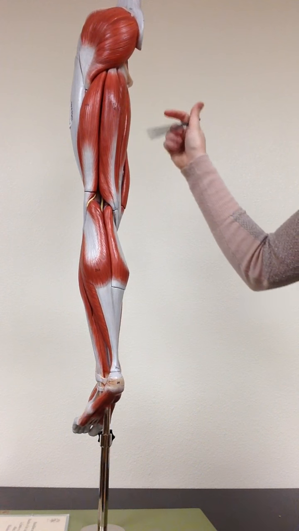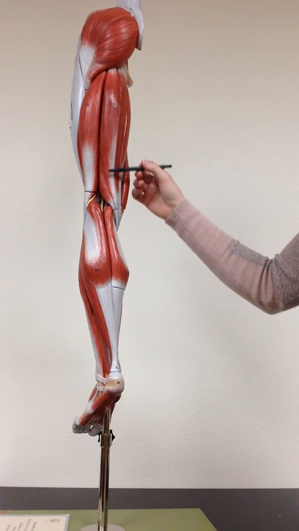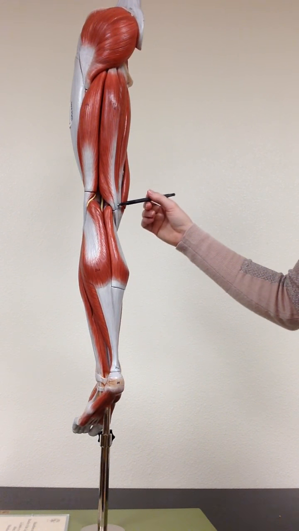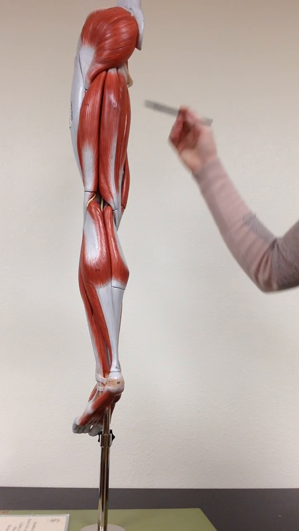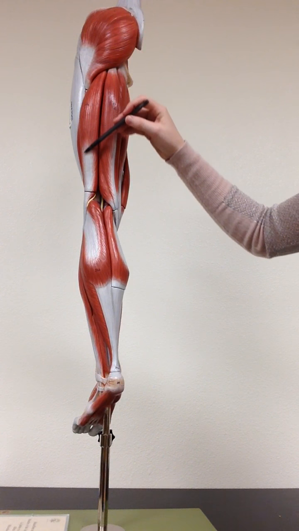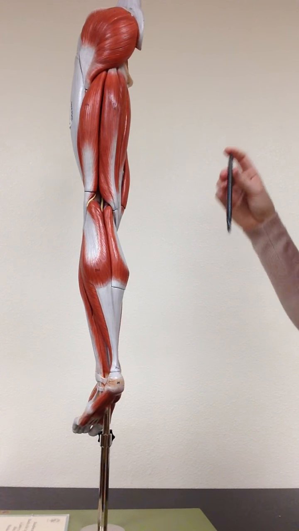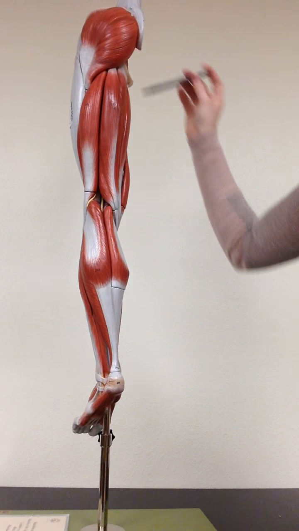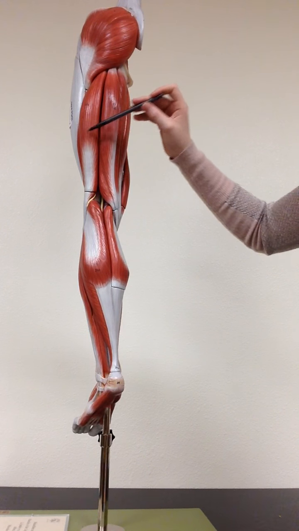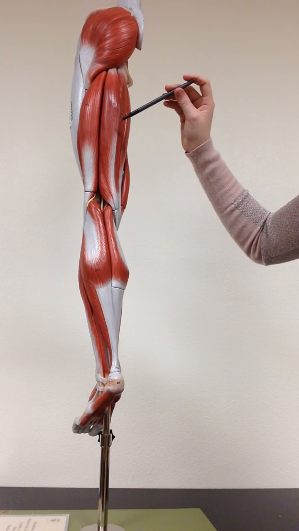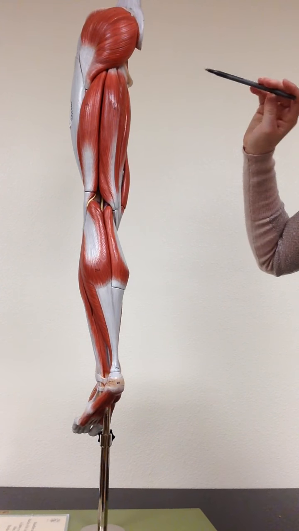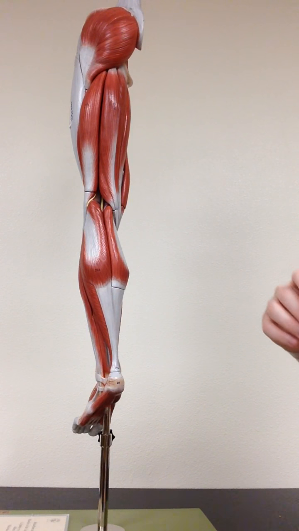So these 2 will come down and attach to the medial aspect of the tibia, and then the biceps femoris will come down and attach to the lateral aspect of the tibia, as well as the head of the fibula. Now, all 3 of your hamstring muscles attach proximally to the ischial tuberosity.